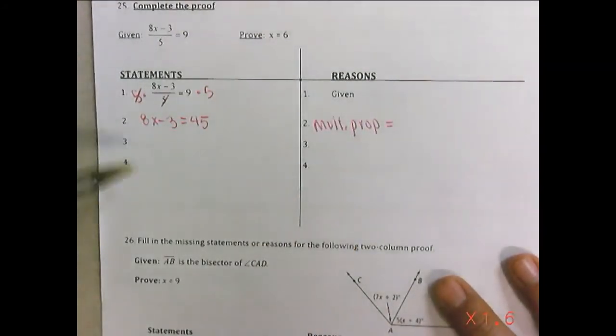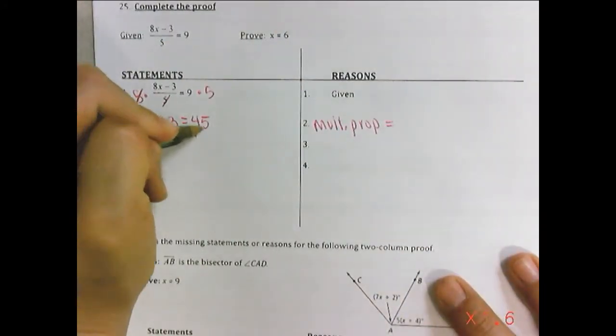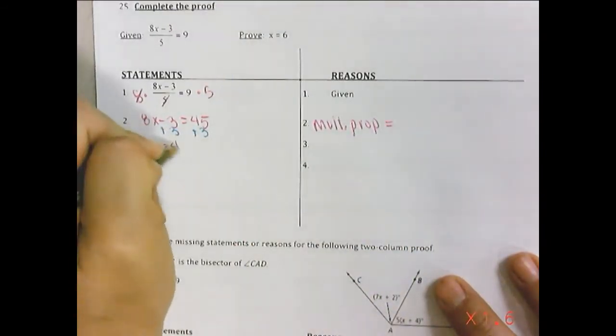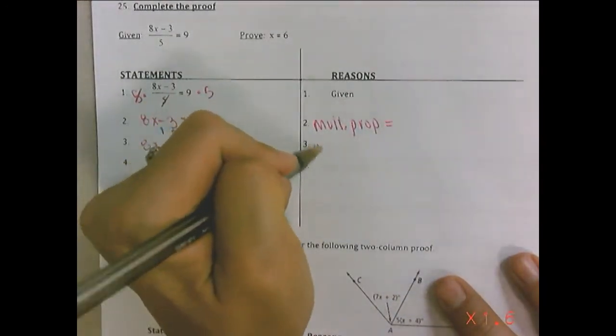All right, and then the next thing, if I were going to solve, I would want to add 3 to both sides, and I'd be left with 8x equals 48, and that would be the addition property of equality because I added.